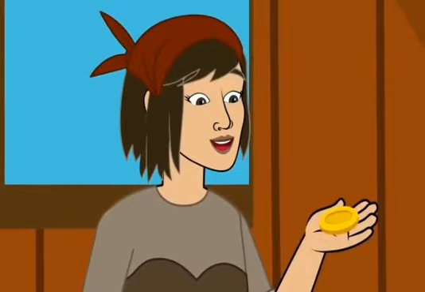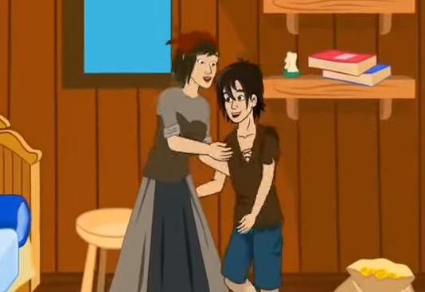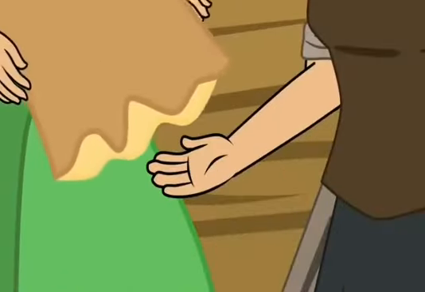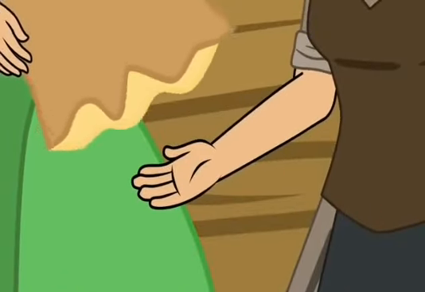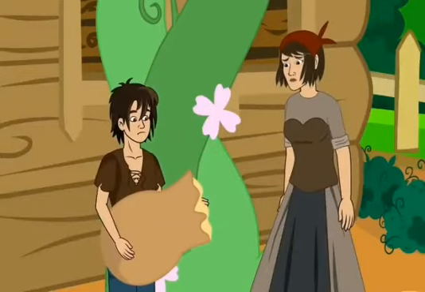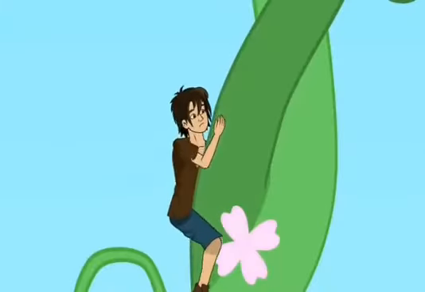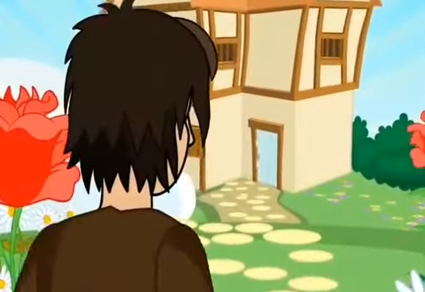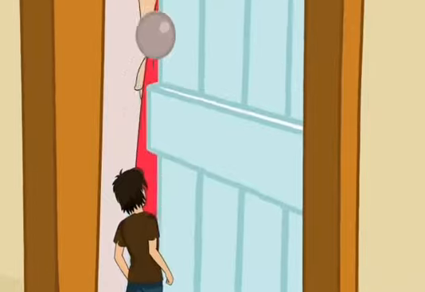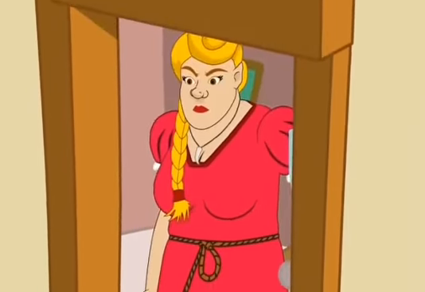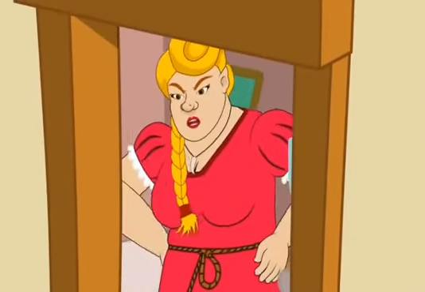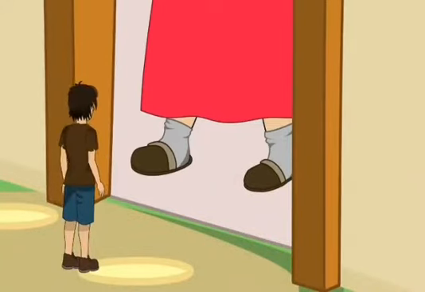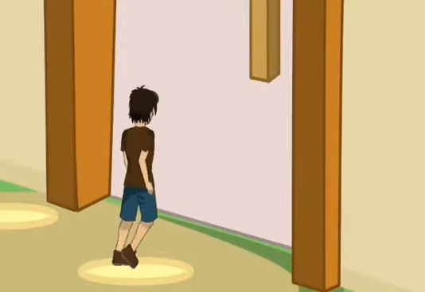From that day on, there would be no more poverty or hunger for them. But after a few months had passed by, all the gold they had was finished. With no other option, Jack climbed up the beanstalk and went to the house of the giants. The giant's wife was a little suspicious of him this time. Last time you were here, we lost a bag of gold. But still she pitied the young boy and invited him in.